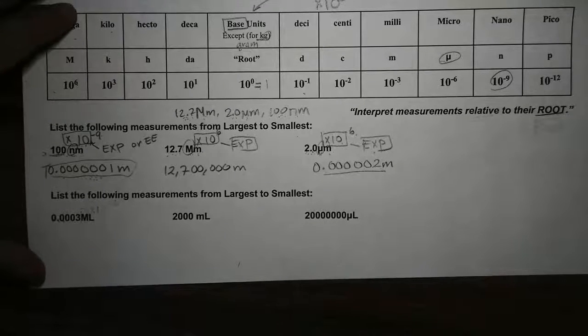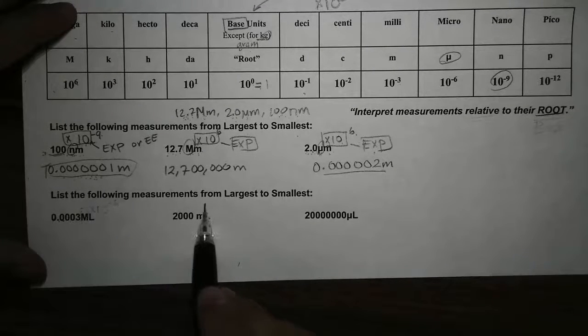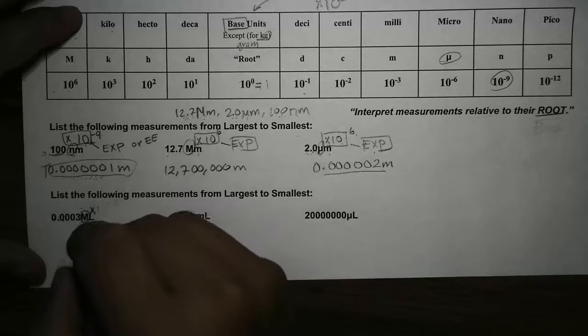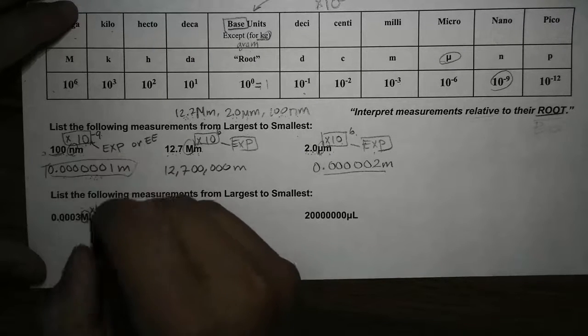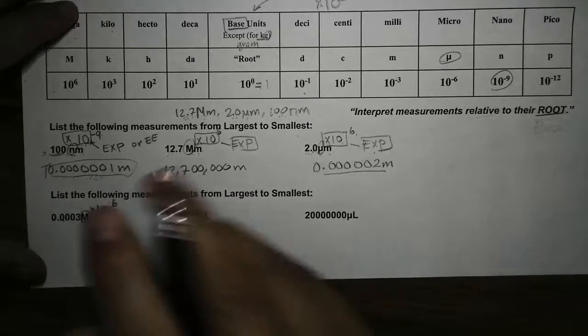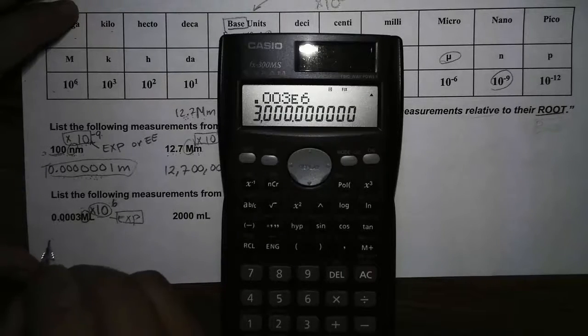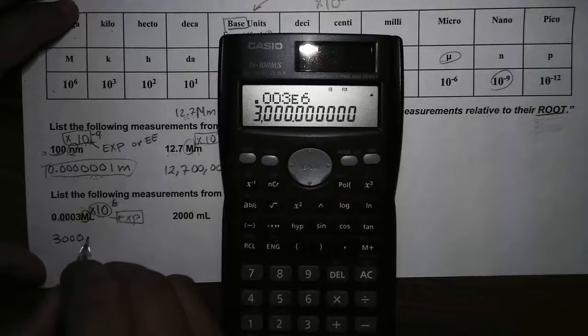Let's try a few more examples. List the following measurements from largest to smallest. Here I have 0.0003 megaliter. And again, mega represents times 10 to the 6th power. So we're using our calculator. We plug it in. Remember to use the EXP button or the EE button on your calculator to represent that this is a single number. So 0.0003 EXP 6. And what we have here is 300 liter.